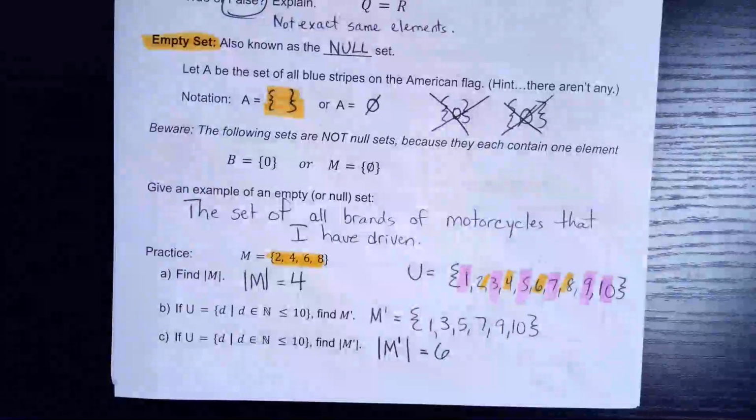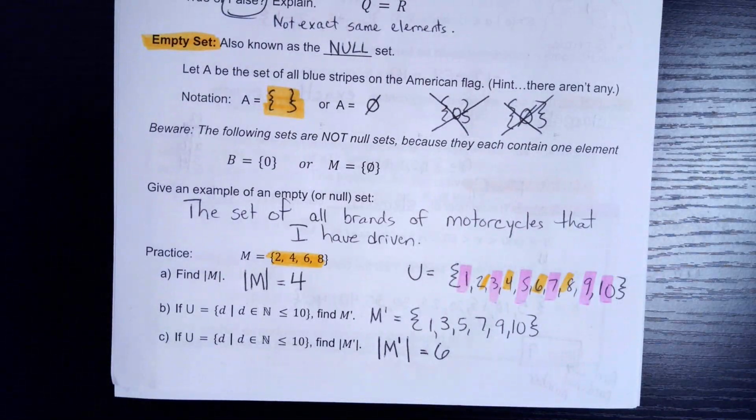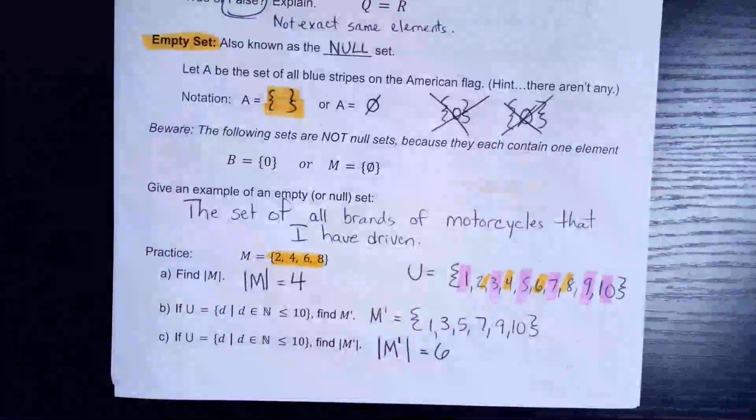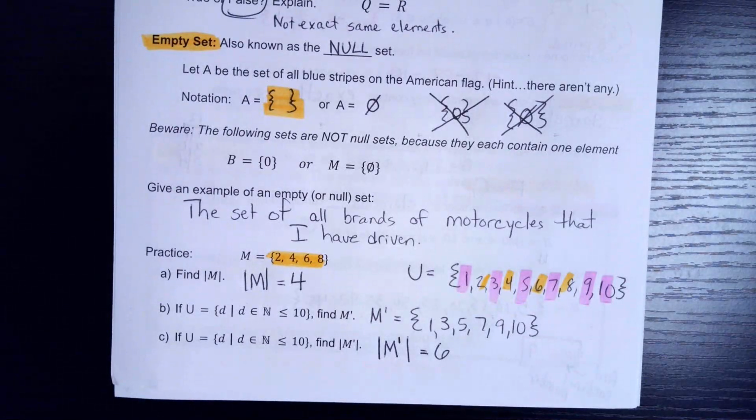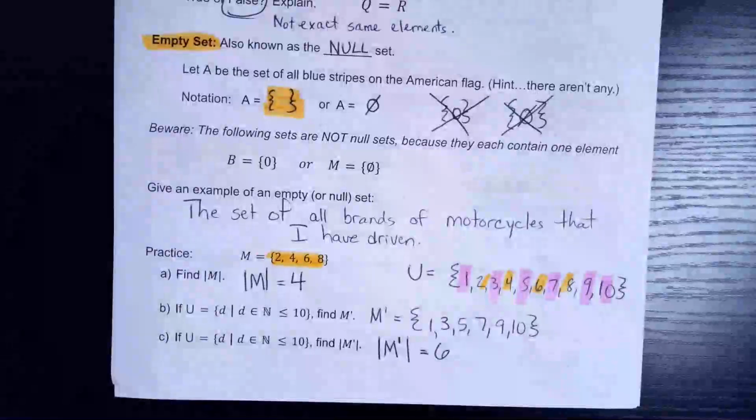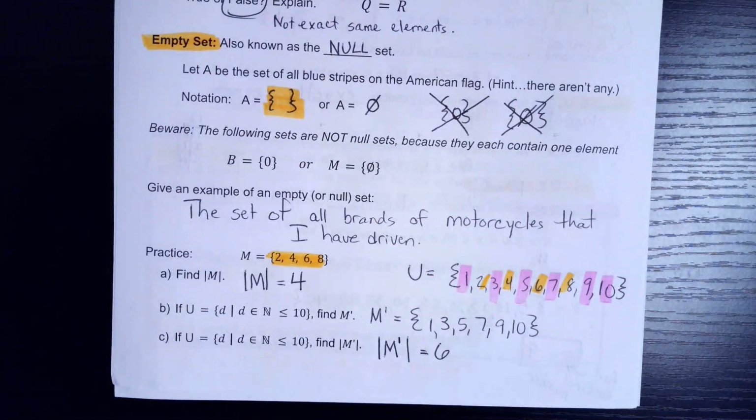Since using a calculator is an option, I have no problem with you using that. Their rules.